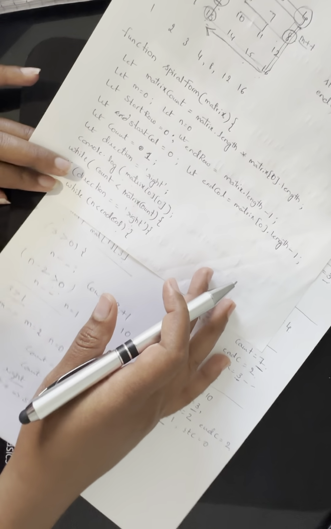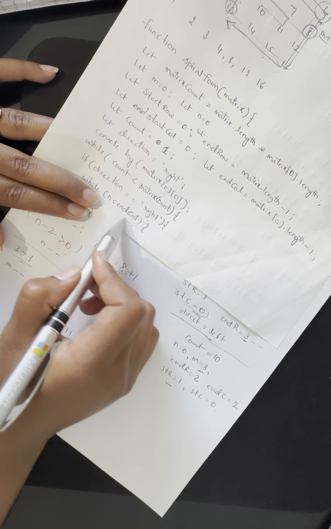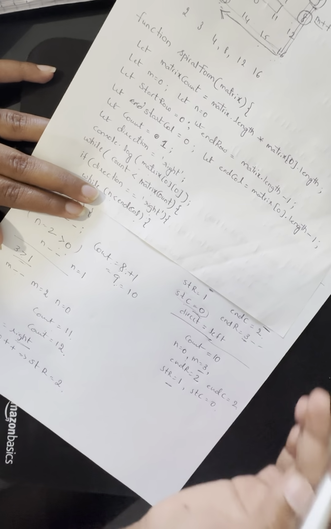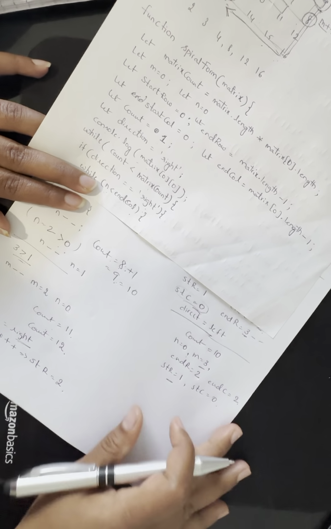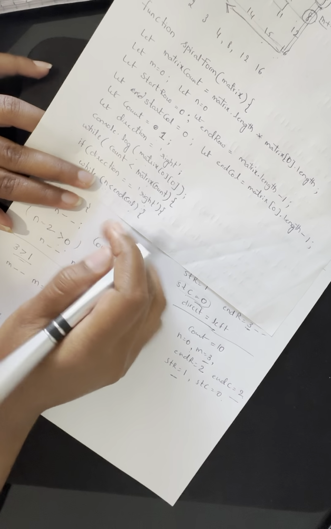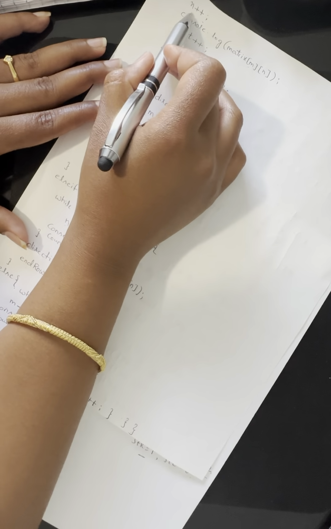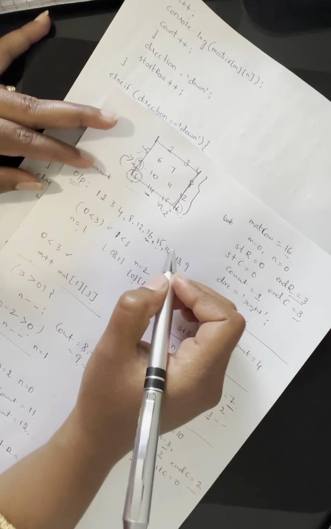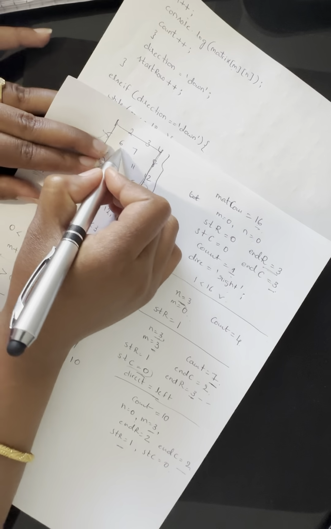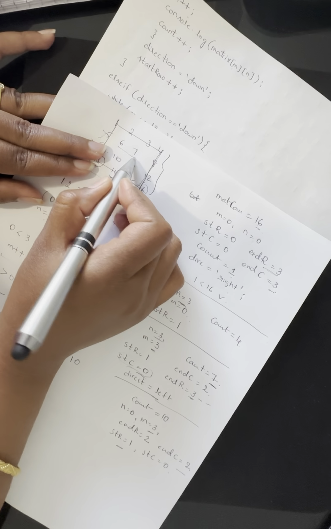So now n is at 1, and end column, since we decremented it, is at 2, which satisfies the condition, and we'll be doing n plus plus, and we'll be printing it and incrementing the count, which makes it 6. 6 will be printed, and in the right direction we'll print until 7.